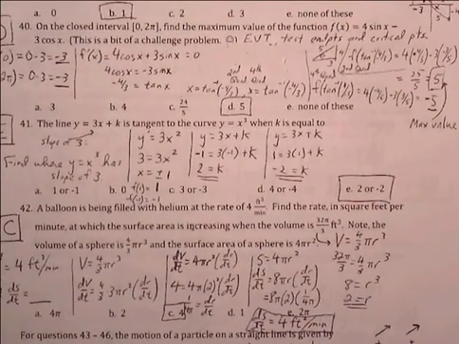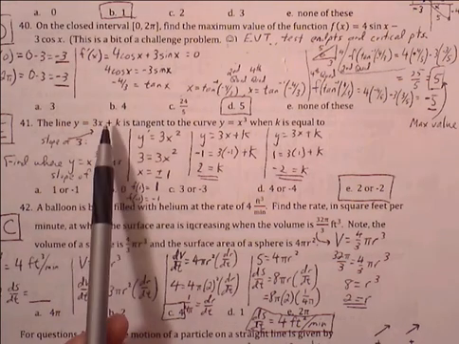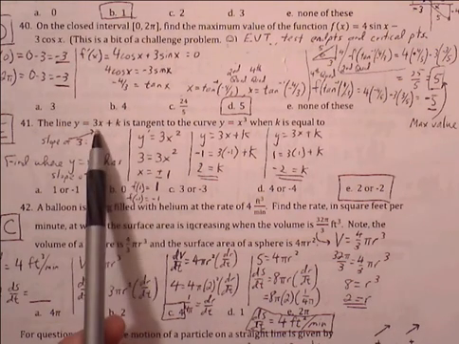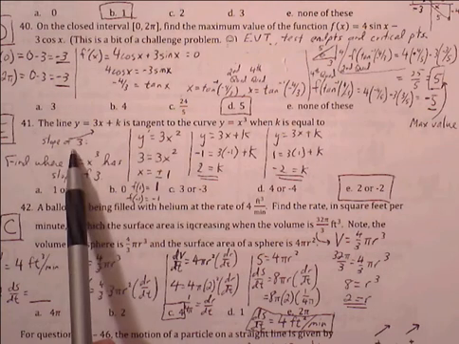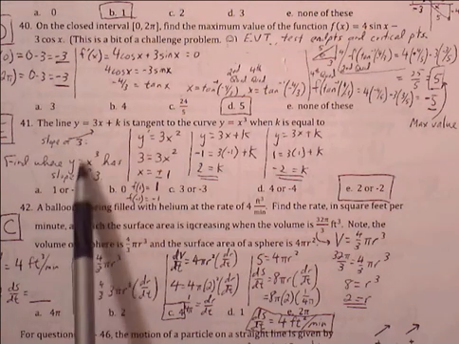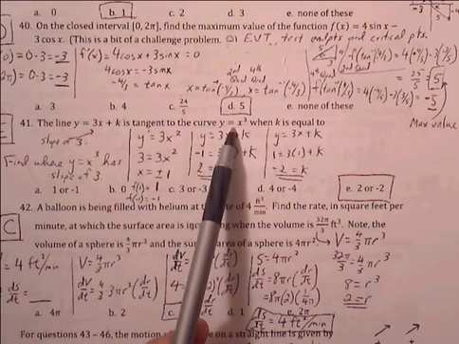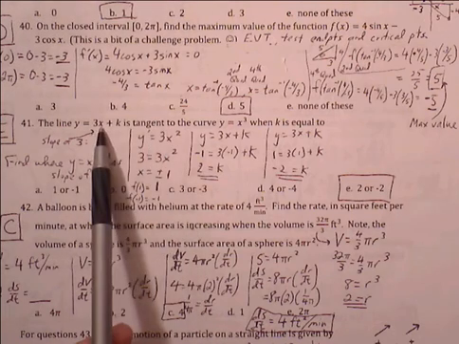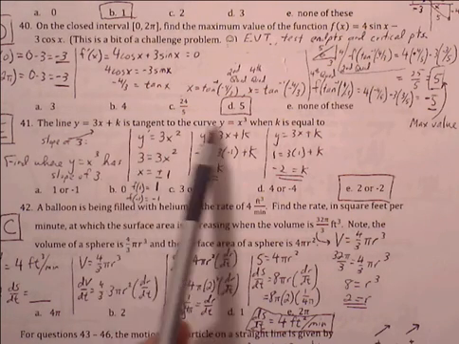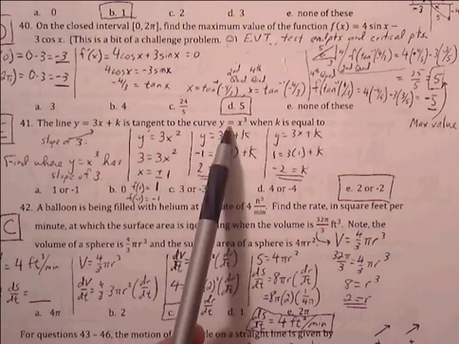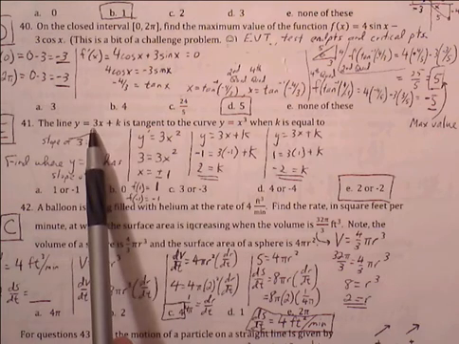Number 41, the line y equals 3x plus k is tangent to the curve y equals x cubed when k is equal to. So here's the line, right? The line has a slope of 3. So we basically want to find where this function y equals x cubed has a slope of 3. We want to figure out where y equals x cubed is tangent to this line. So we want to figure out where this curve also has this particular slope.